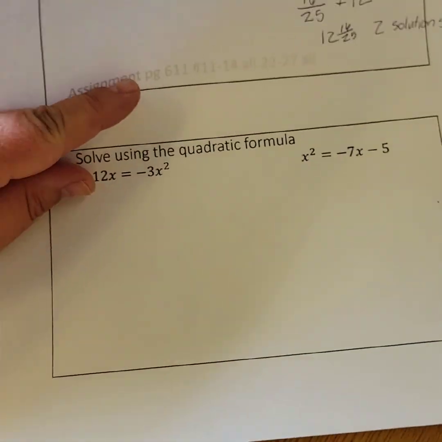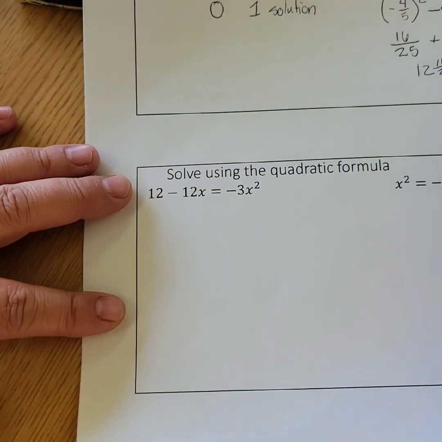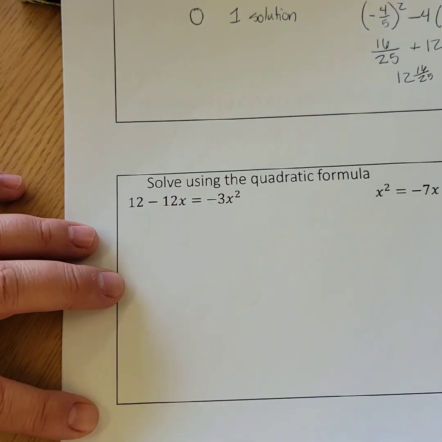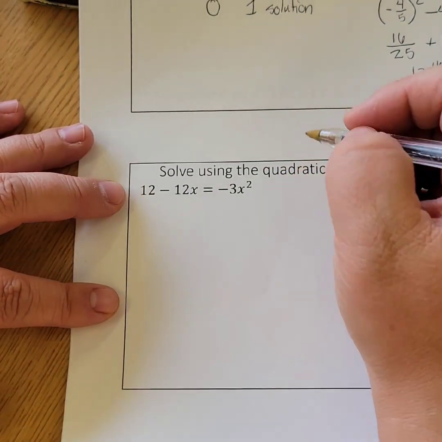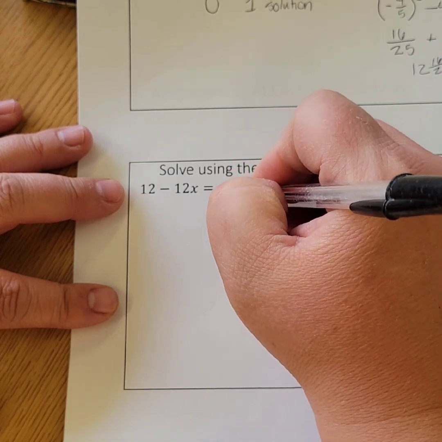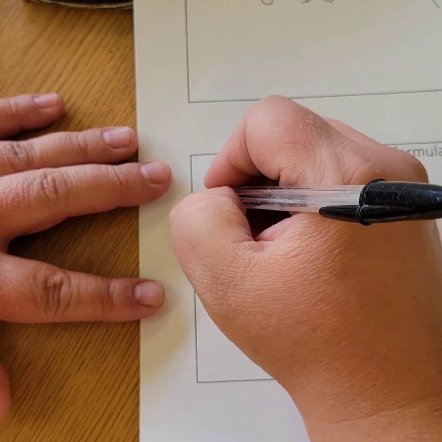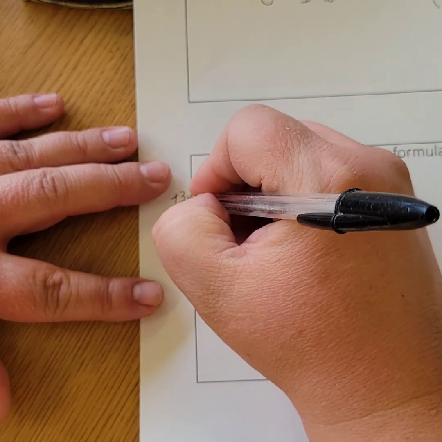Now we're going to solve using the quadratic formula. So we could first find out how many solutions there are going to be. So we need to bring this over, so we'll put it over here. Plus 3x squared.